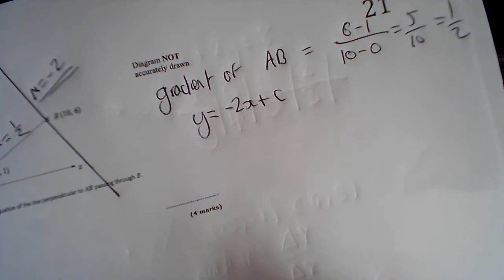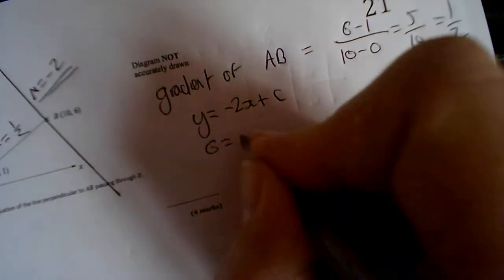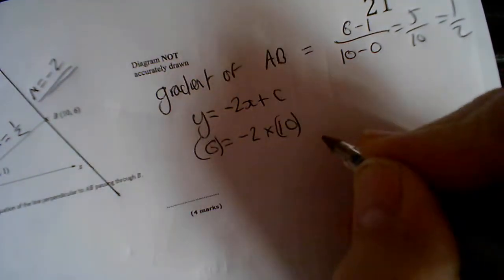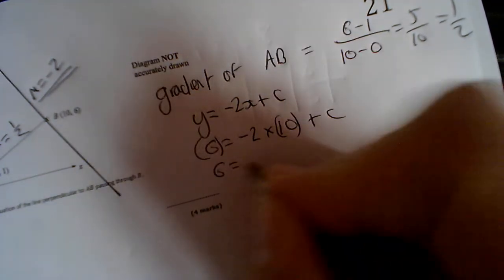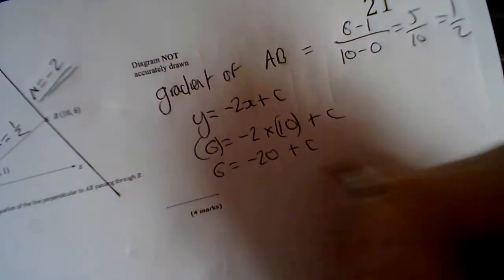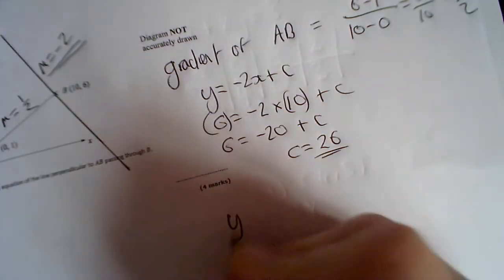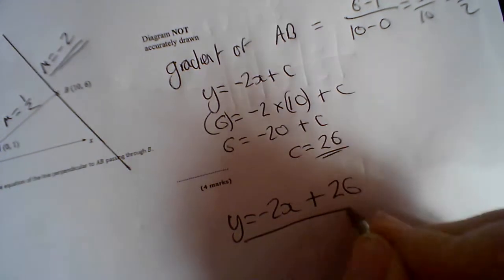and I'm going to sub in 10, 6. So 6 equals negative 2 times 10. I'm subbing in my x and y coordinate there. 6 equals negative 20 plus c. C has got to be 26. So what is the equation? The equation is y equals negative 2x plus 26.